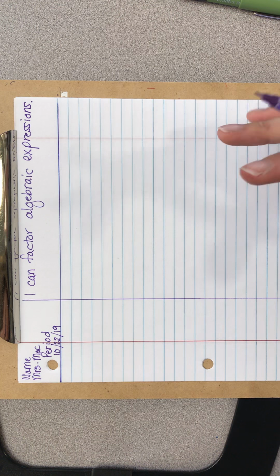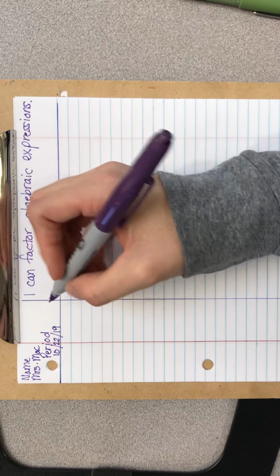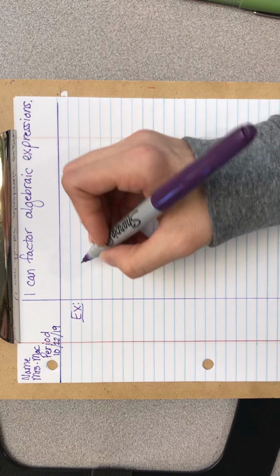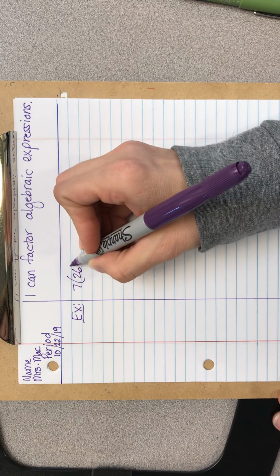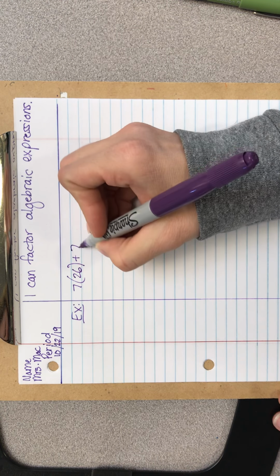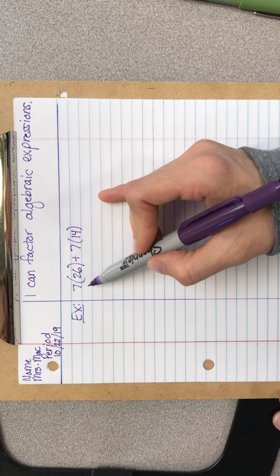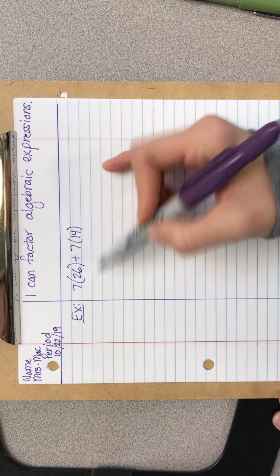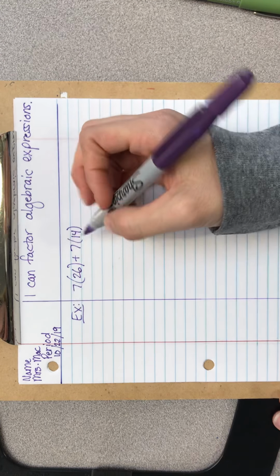Let's start with something that is already kind of factored. So let's take a look at this example. If you have 7 times 26 plus 7 times 14. Well, they're both being multiplied by 7. So we can actually rewrite this by pulling that 7 out, like the opposite of the distributive property.